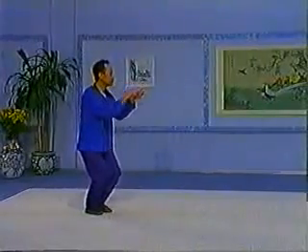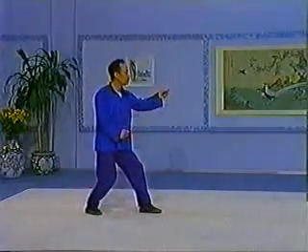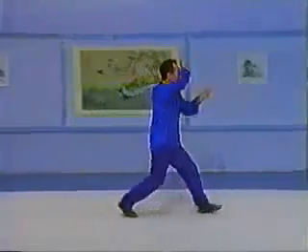To the chin. The simultaneous block and punch is from the fire element of the 5 elements set.